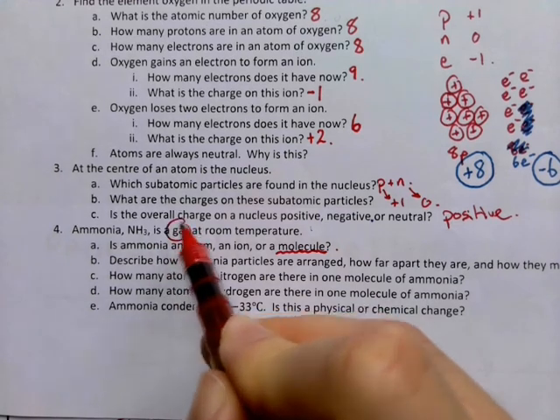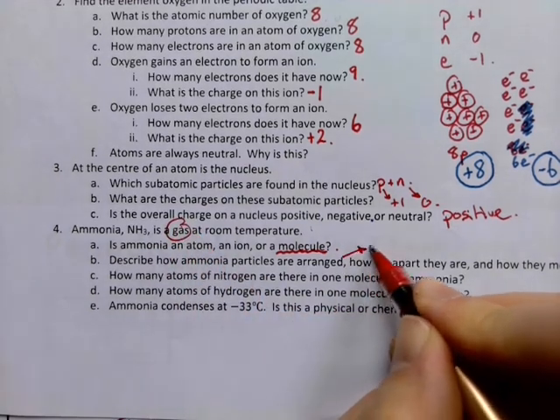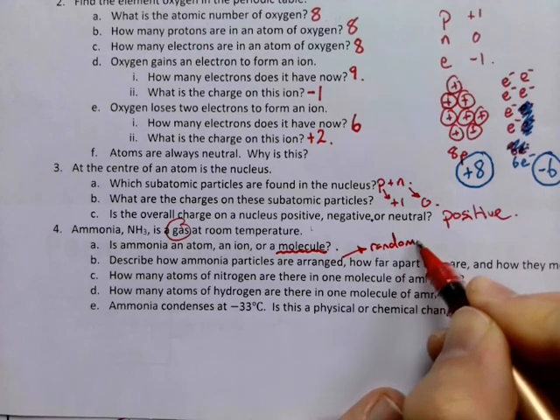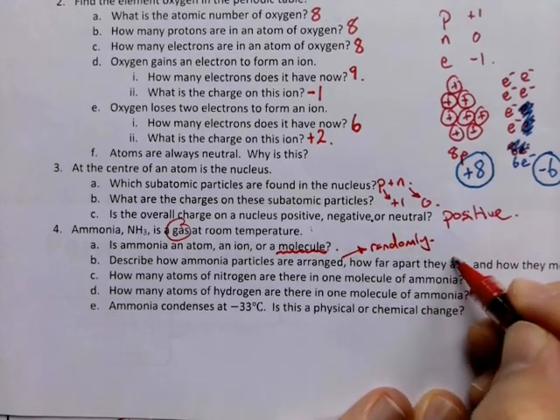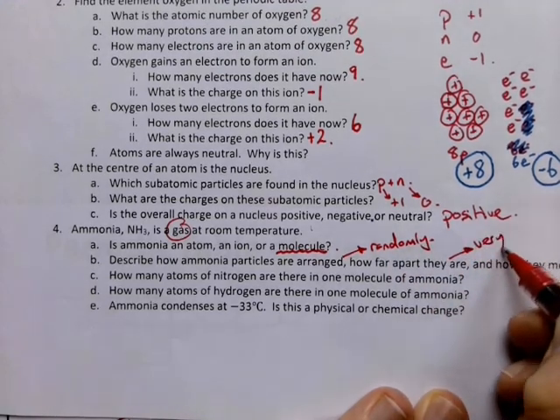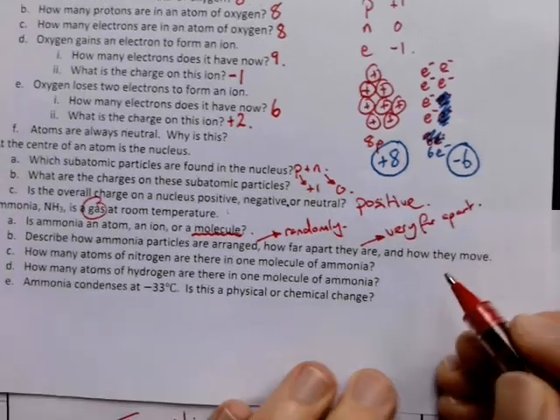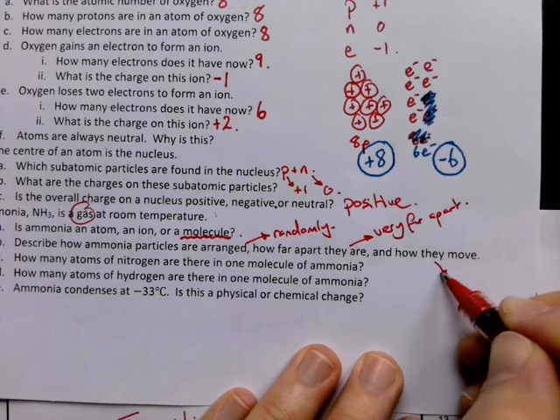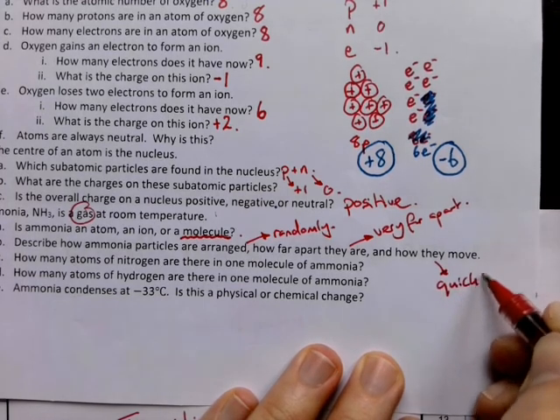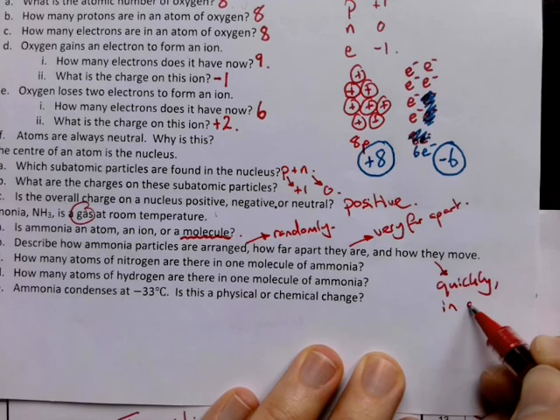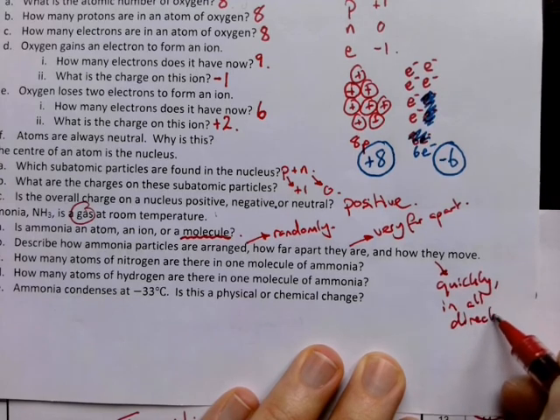That's the important thing here. They are arranged randomly. How far apart are they? Very far apart. And how do they move? Quickly in all directions.